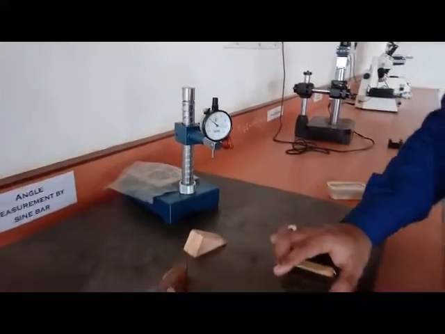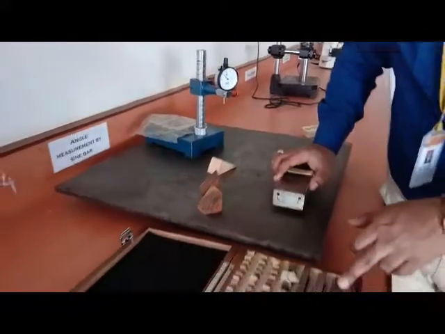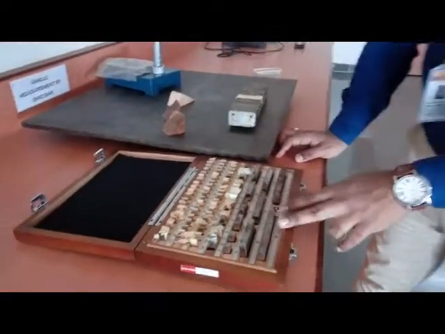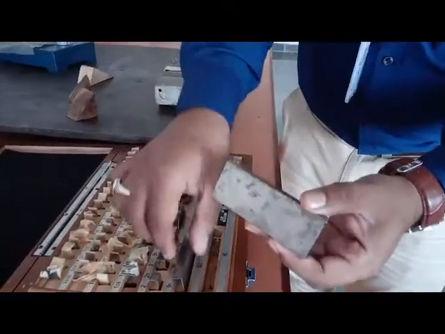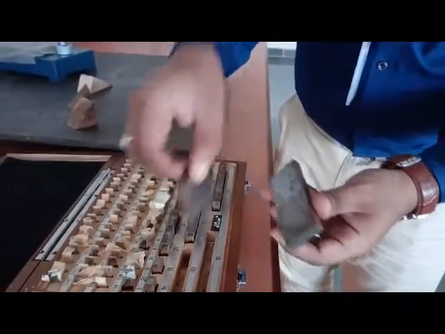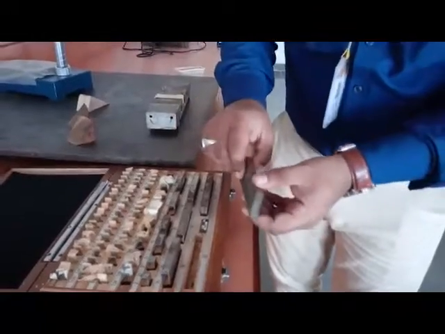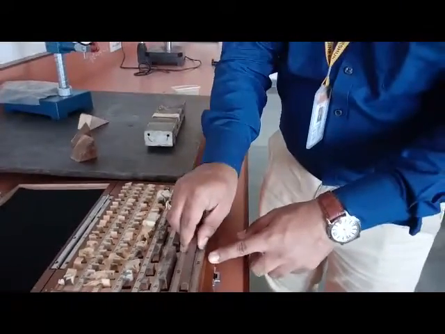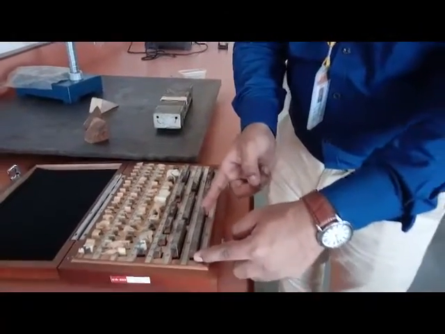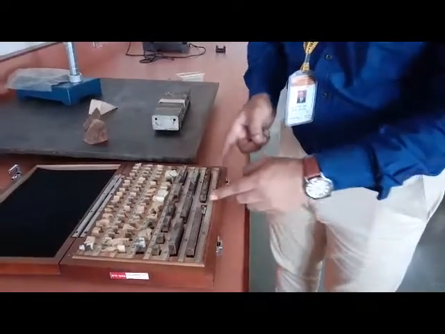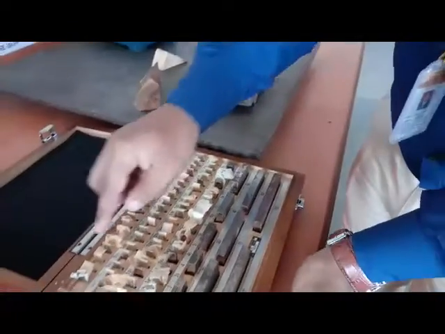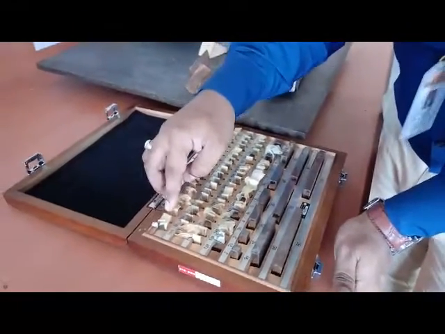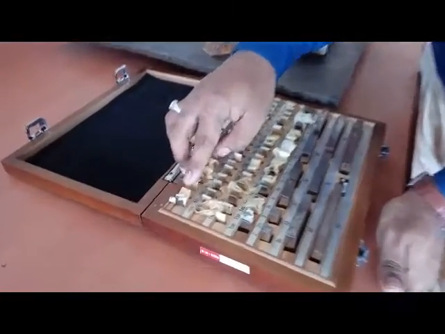Next we will require a set of slip gauges. Now the slip gauges are made up of material, and they are intended to connect to each other according to different lengths. For example, this is 90, that means 9 centimeter, the maximum is 100, that is 10 centimeter, and the very small one is 101, that is 0.1.